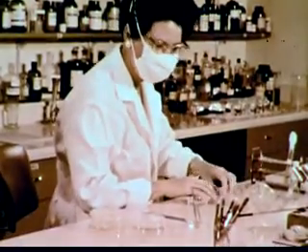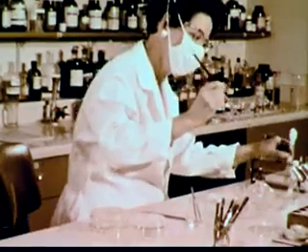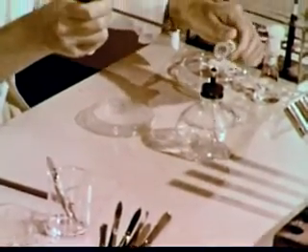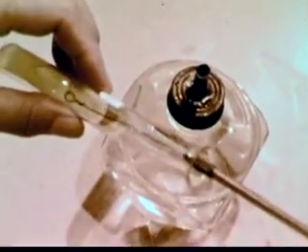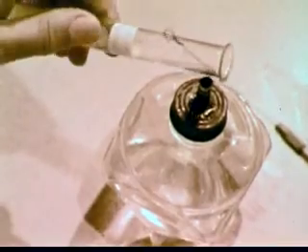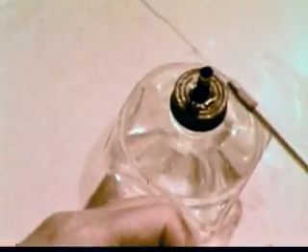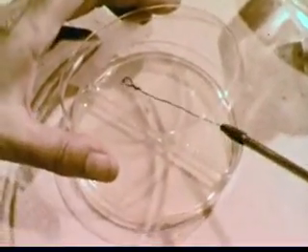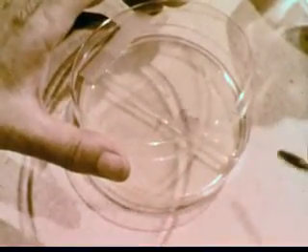A nutrient medium in a petri dish is used to sustain growth of bacterial organisms. These bacteria are carefully transferred from a stock preparation. They are gathered in a wire loop and streaked onto the nutrient medium in both compartments of this dish.